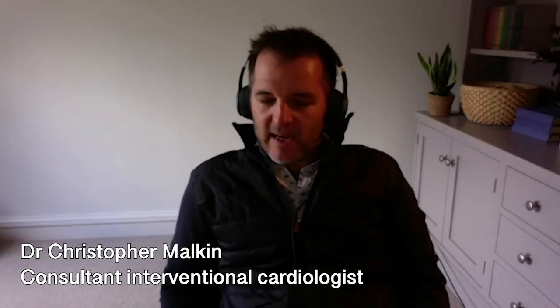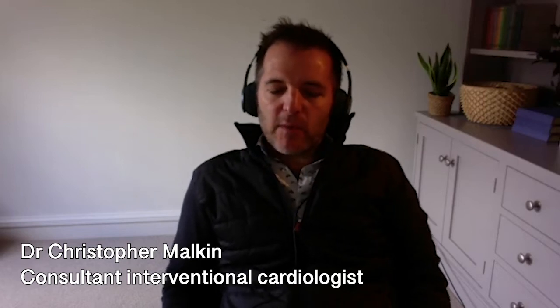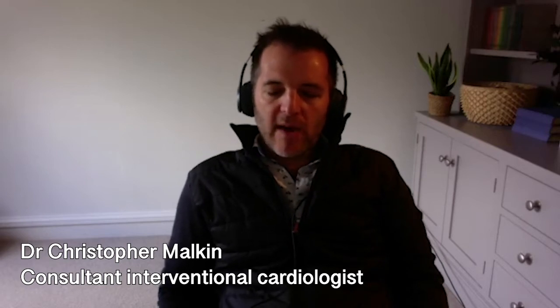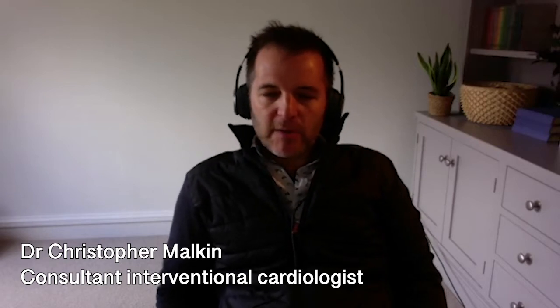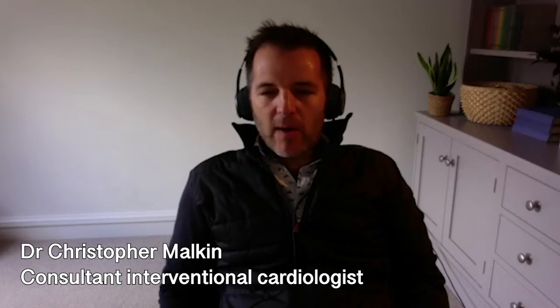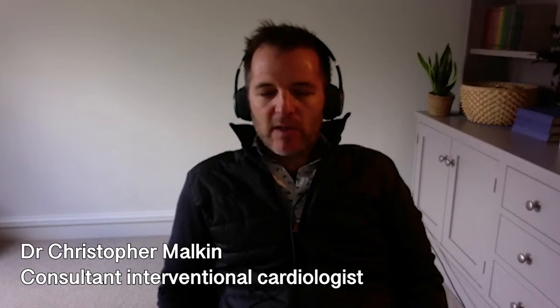Secondly, a CT scan. Typically, this is to evaluate whether you can be treated with a keyhole TAVI valve, something that I'm particularly expert in. That will determine how and whether a TAVI aortic valve can be implanted without open heart surgery.